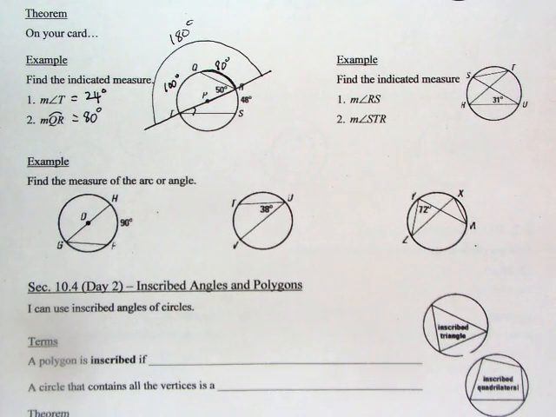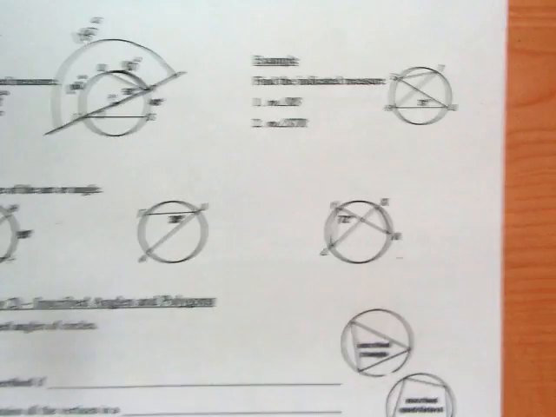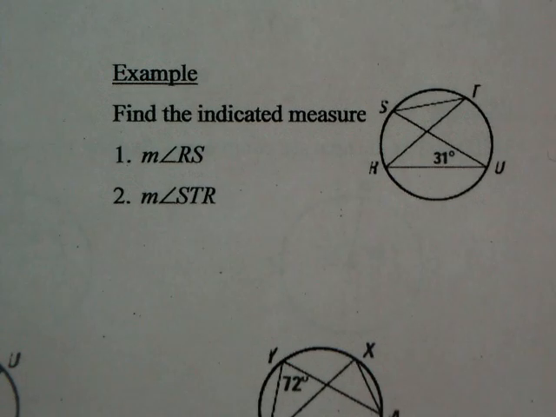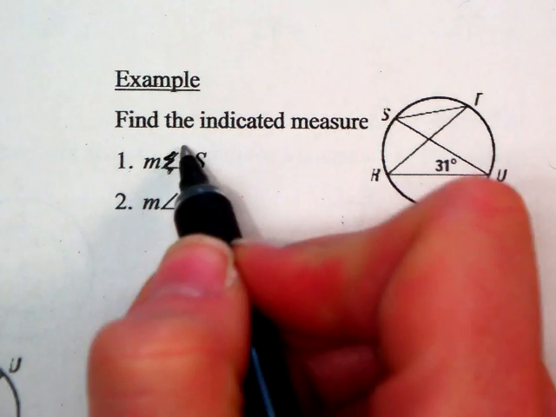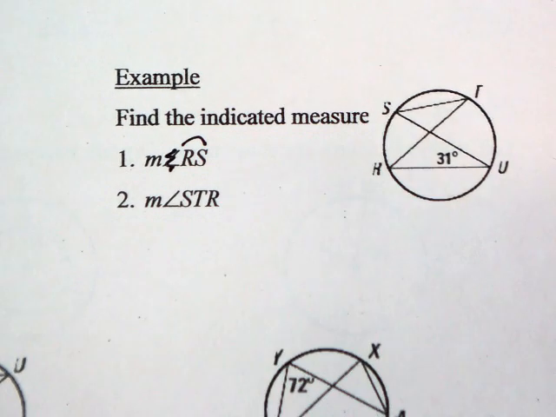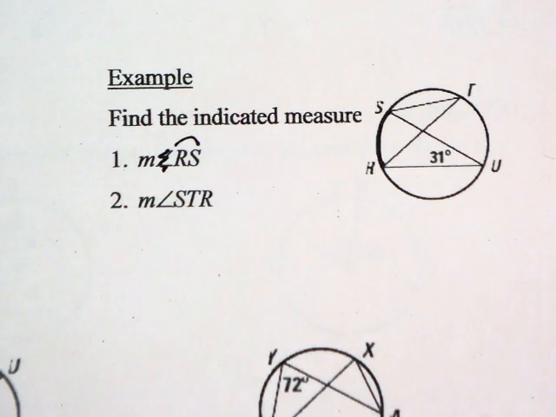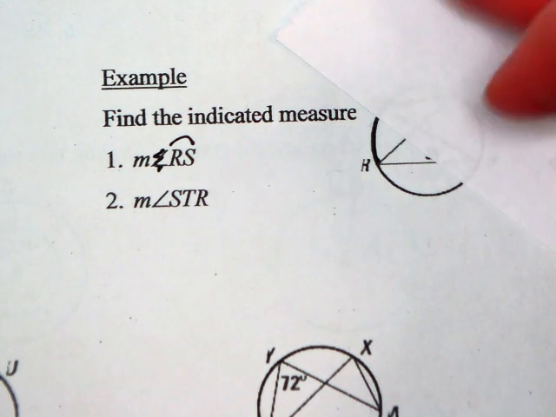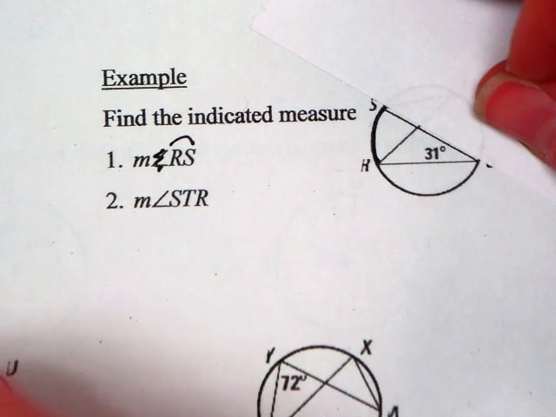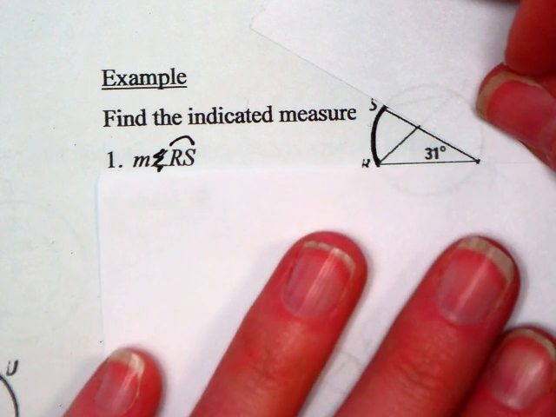Moving on to the next one. Let me zoom in a little bit. Find the indicated measure of this arc. Oh, sorry, first one. I think I meant arc here. So arc RS, we're talking about this guy right here. So I'm going to do my angle thing again. There's 31, and the other edge to 31 is right there.